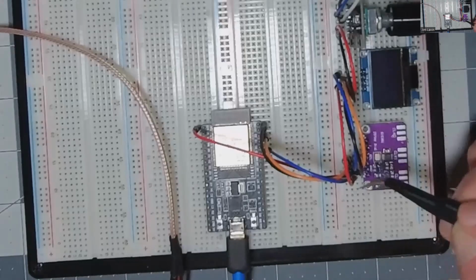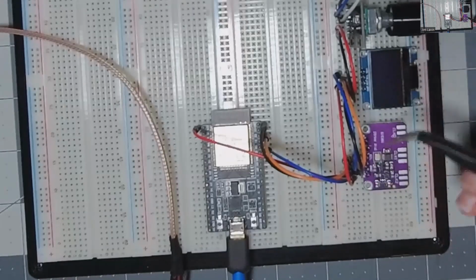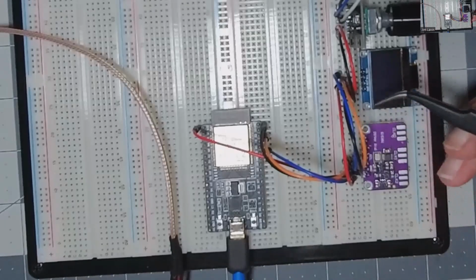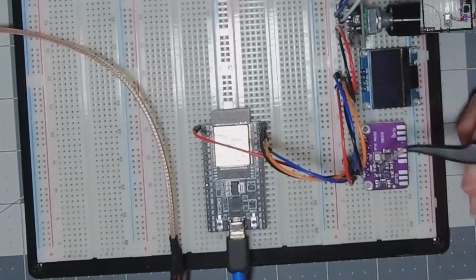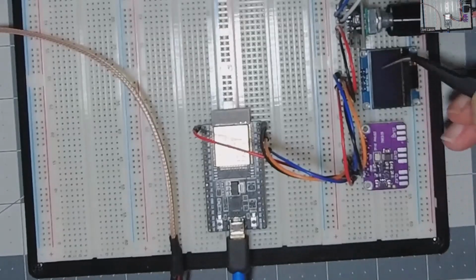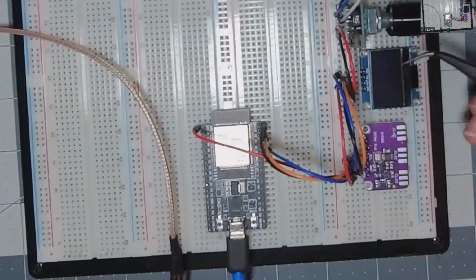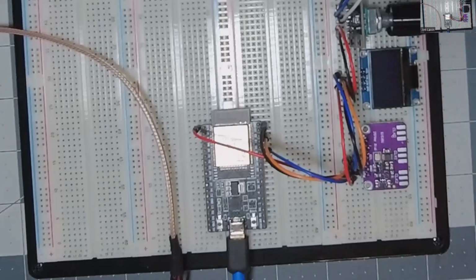And then the ground coming over to the first pin, which is your ground. And then we've got the orange line coming for your clock, the SCL, which is your third pin. And then the blue one, which is your data line, is going to the fourth pin where it says SDA. So basically we're doing this in a bus configuration.